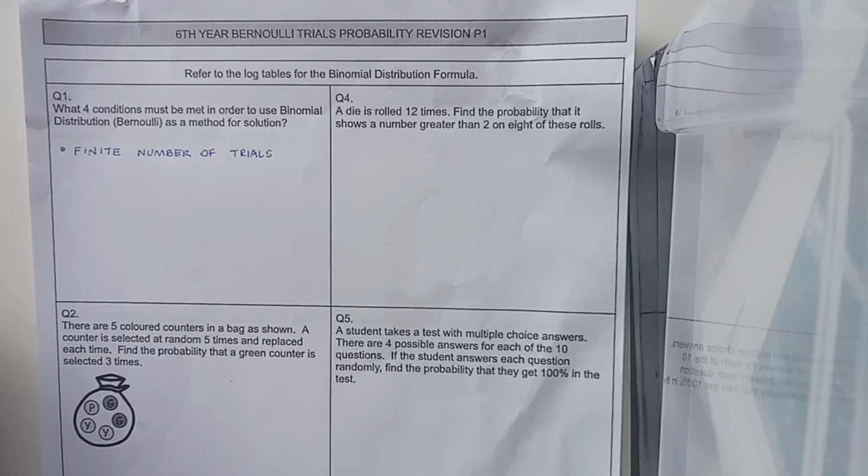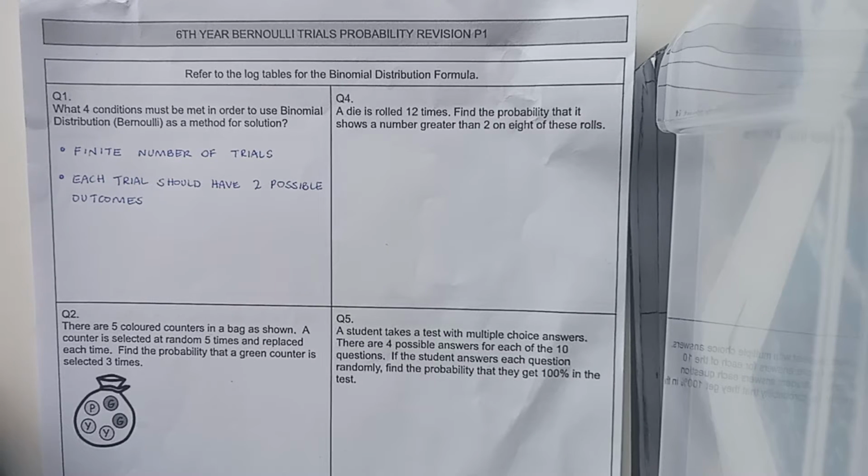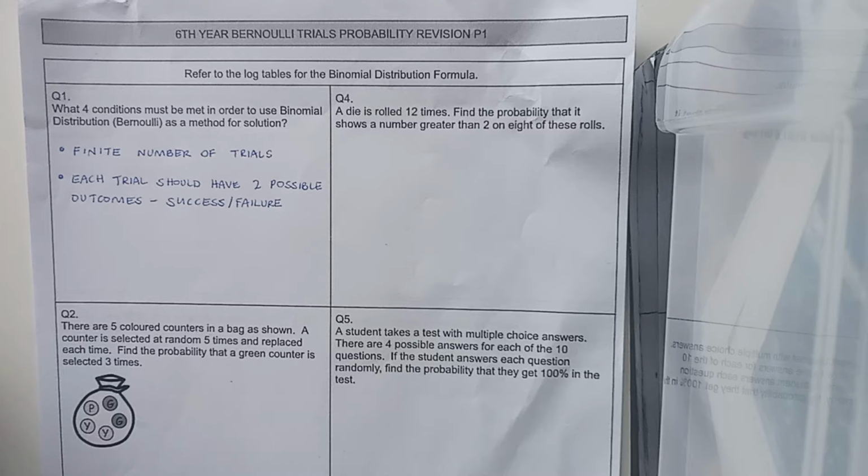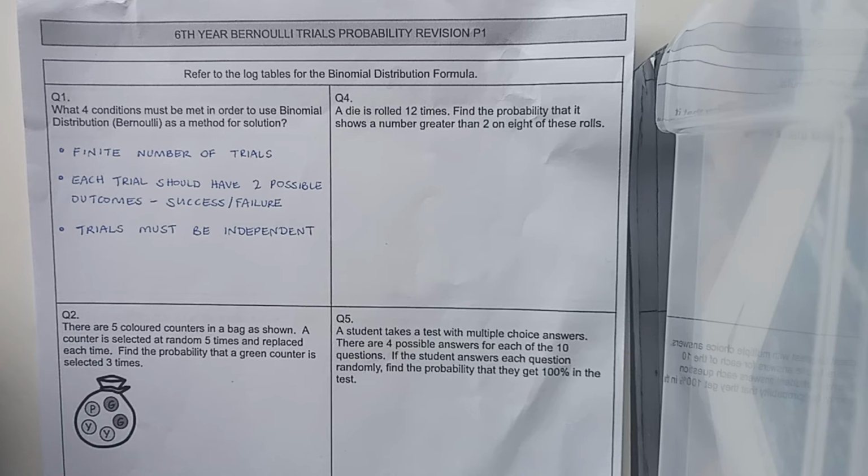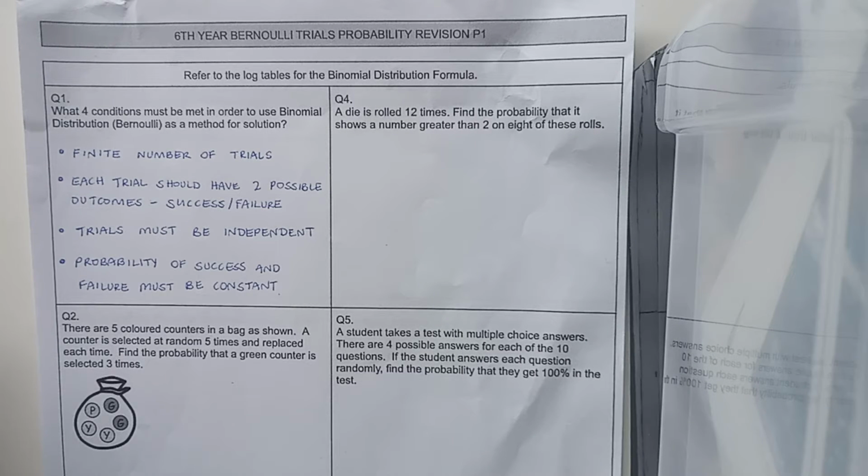There must be a finite number of trials. Each trial should have 2 possible outcomes, and we consider these as success and failure. So for example, if you had an archer shooting at a target, success might be hitting the target and failure would be a miss. Trials must be independent. This means that the result of one trial mustn't affect the next. And probability of success or failure must be constant. So, for example, going back to the example of our archer, there must be the same probability of hitting the target each time.